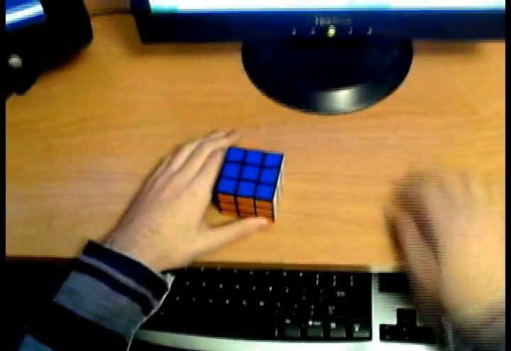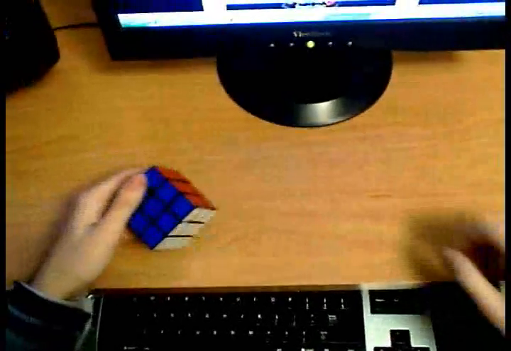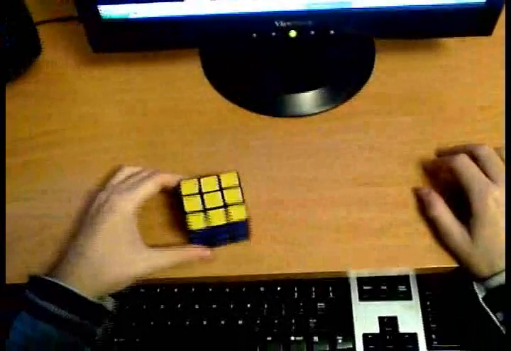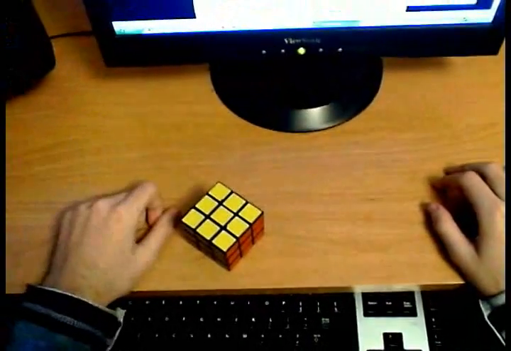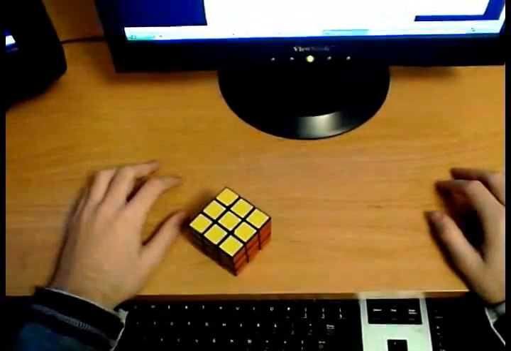And that's pretty much it. So that's just some of the things that you should know about if you want to get into cubing a little more.